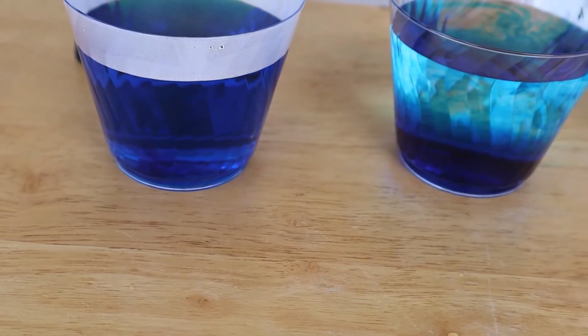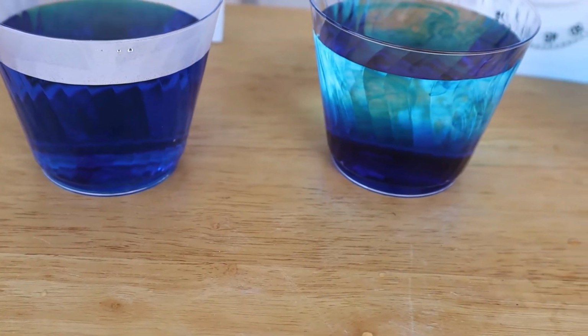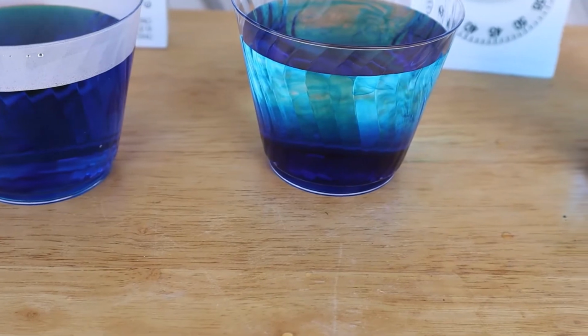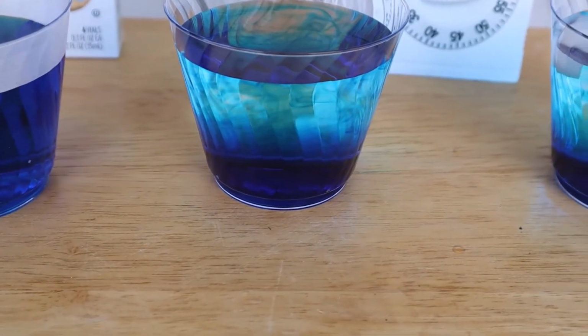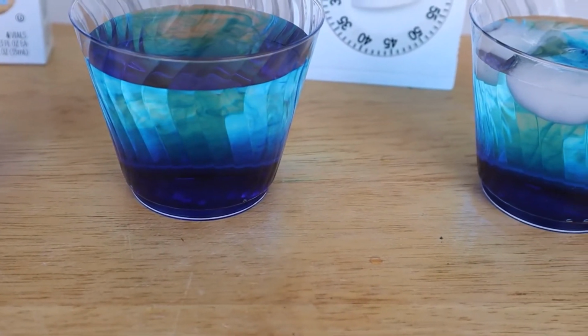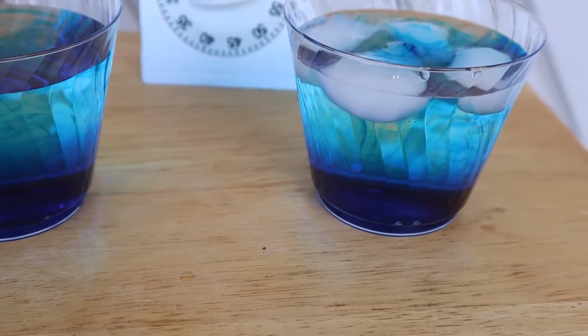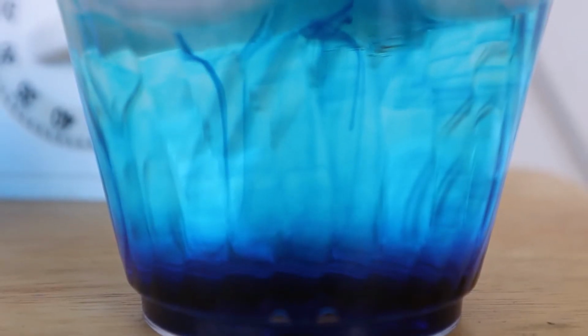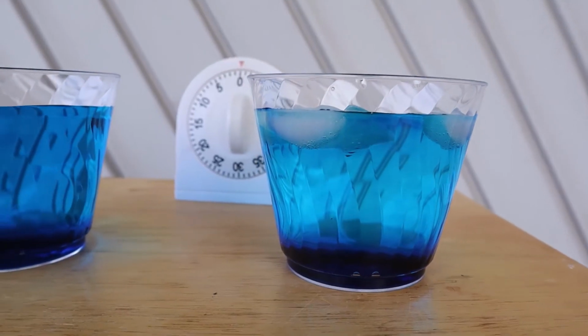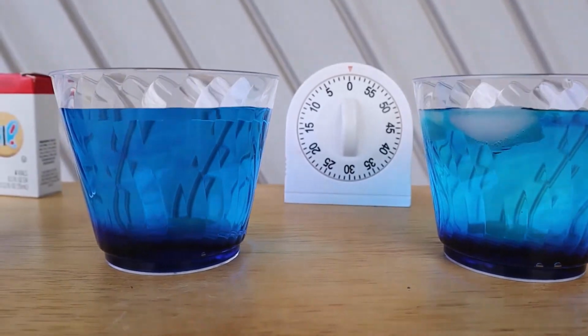After 15 minutes, we can see that there is definitely a difference in our 3 groups. From our observations, we can see that the higher temperatures increase the molecular motion, which in turn increases the rate of diffusion, whereas the lower temperatures have the opposite effect, decreasing both the molecular motion of the molecules and diffusion.